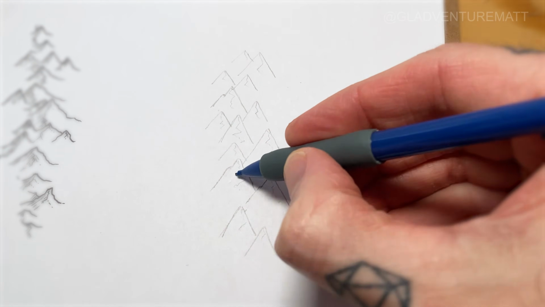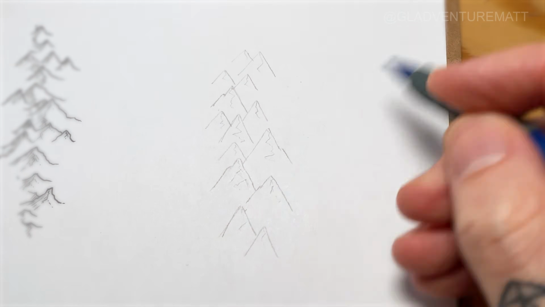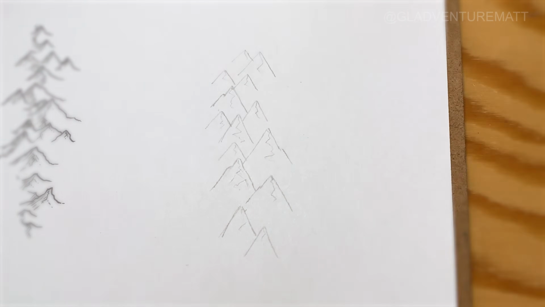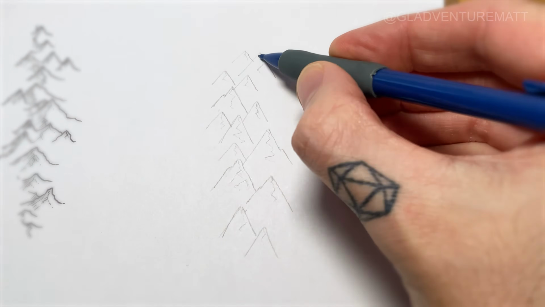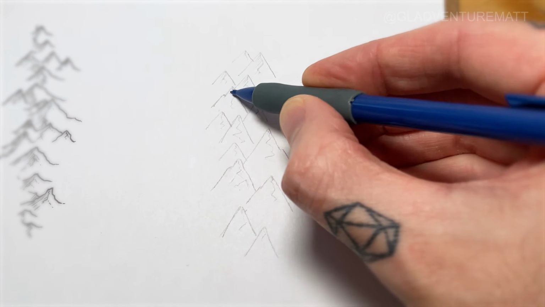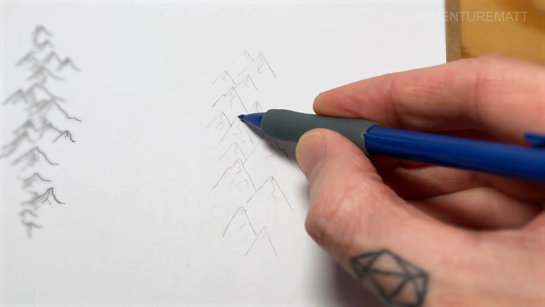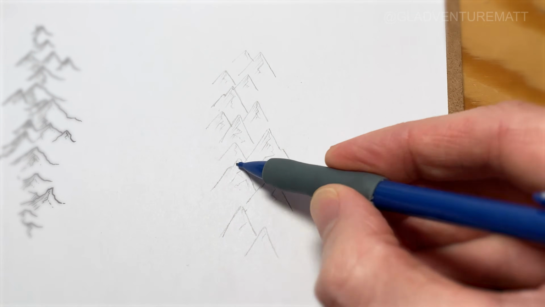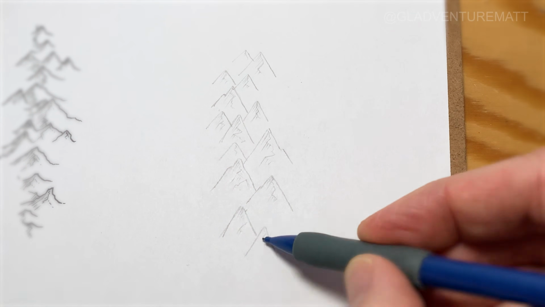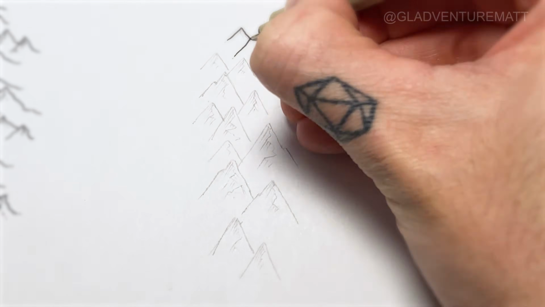Using that texture technique from the last design we did, we're also gonna add in that bit of shadowed line work on the west side of each mountain. And again, when we're happy with it, let's switch over to pen and ink this in.